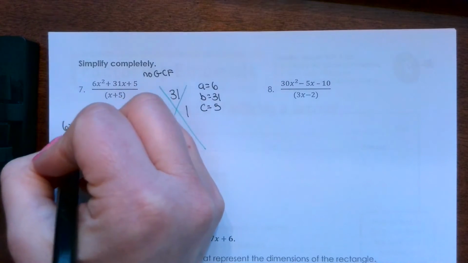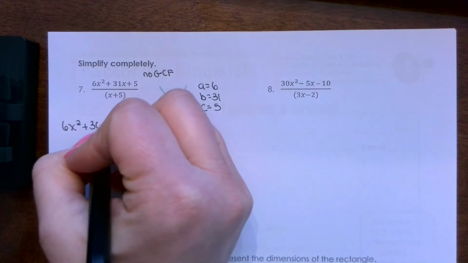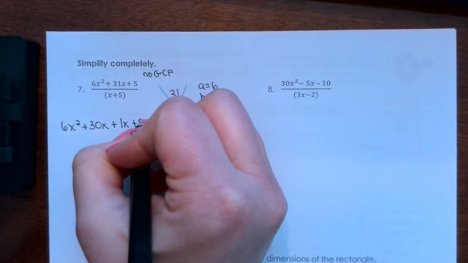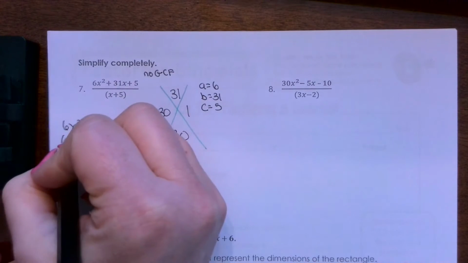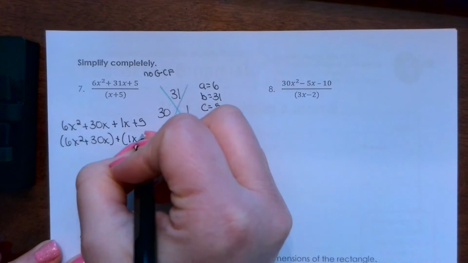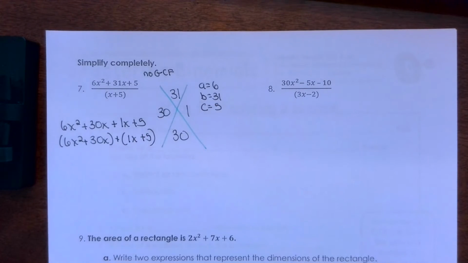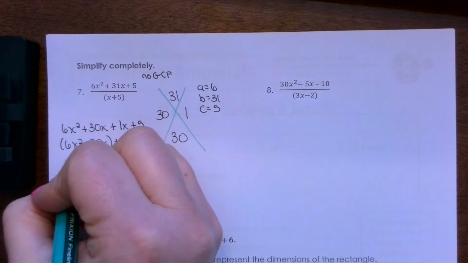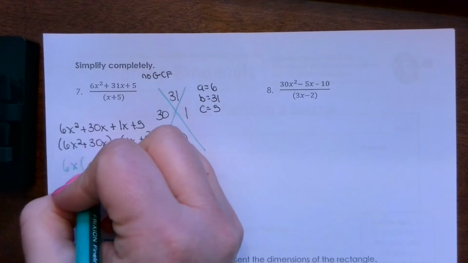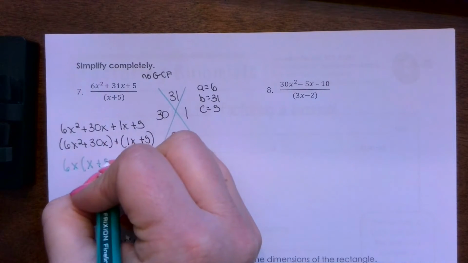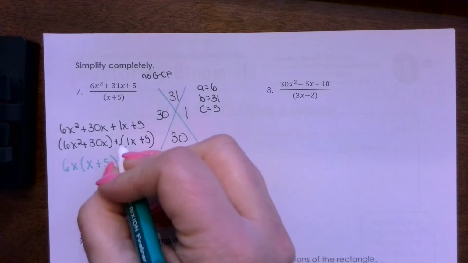So I'm going to write my numerator out in a longer way. 6x squared plus 30x plus 1x plus 5. Now I need to write it into two distinct binomials. And you're going to notice I'm writing the 1x because I'm just trying to keep that out as an idea as a GCF. So 6 goes into 6 and 30, and I'm going to take one of the x's out. 6 divided by 6 is 1, and I'm left with an x, 2 minus 1. 30 divided by 6 is a plus 5. 1 minus 1 is x to the 0.